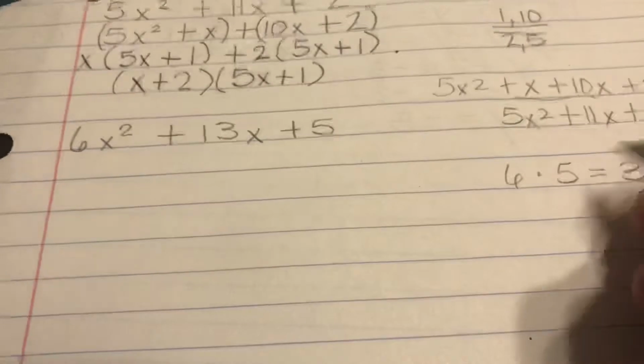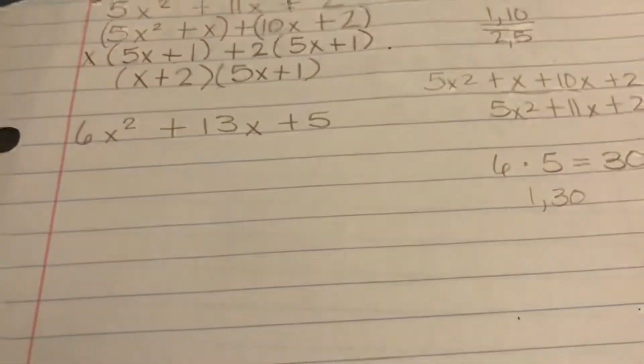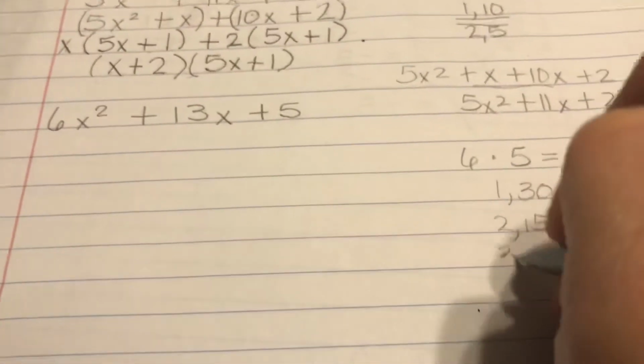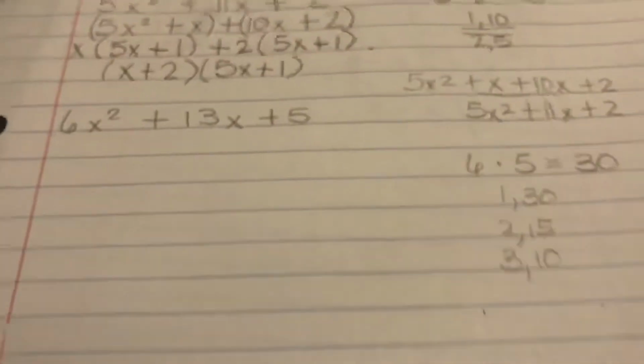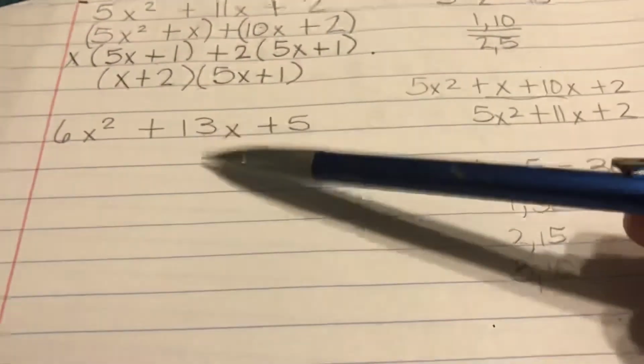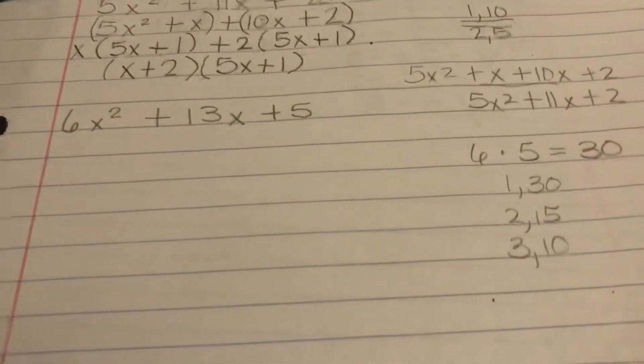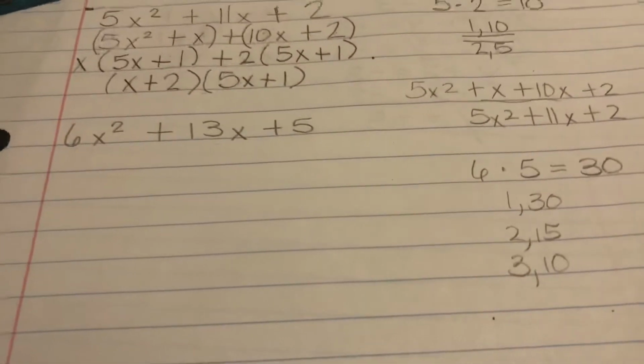So I'm going to think, okay, well, 1 and 30, no way. You can't add 1 and 30 and get that. 2 and 15, no way. 3 and 10. Okay, so I have 3 and 10. If I break 13 down into 3 and 10, I'm going to put the 3 with the 6 and the 10 with the 5, because 10 and 5 share factors, and 3 and 6 do too. So I'm going to rewrite that as 6x squared plus 3x plus 10x plus 5.